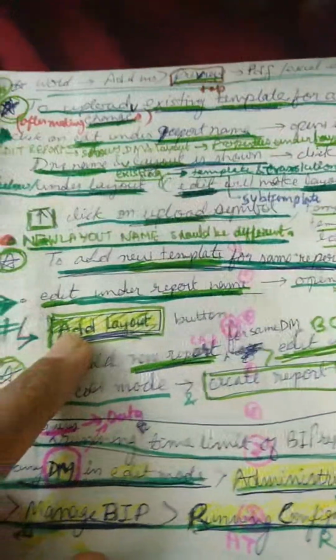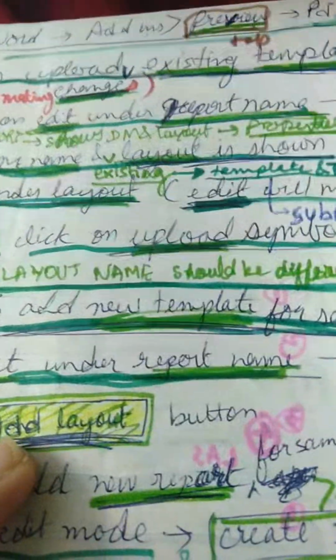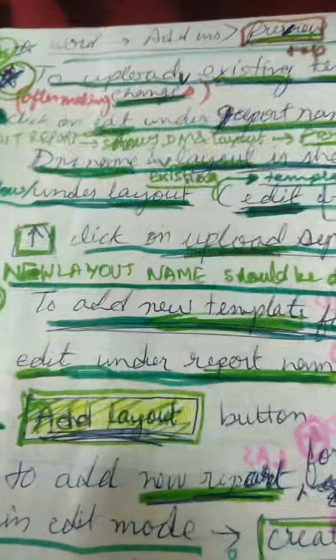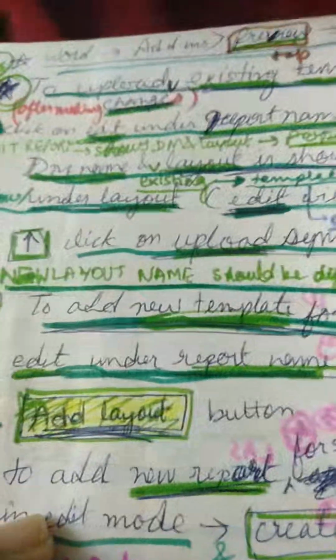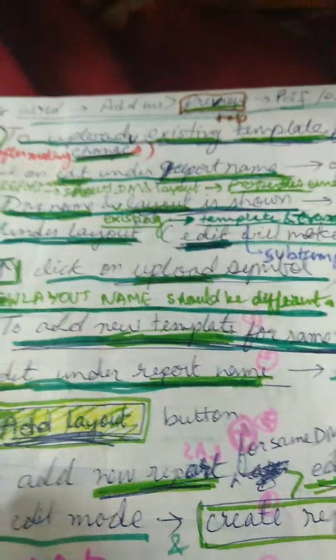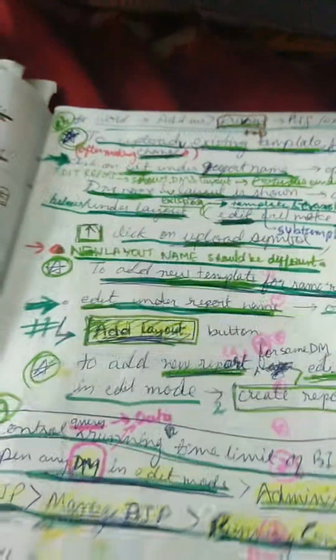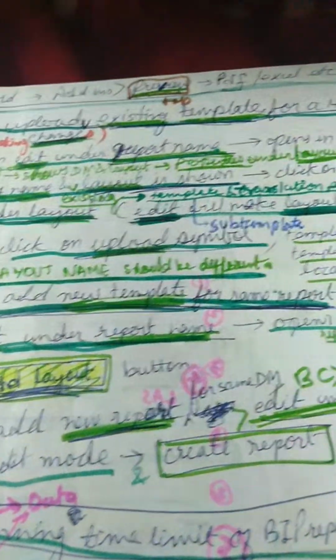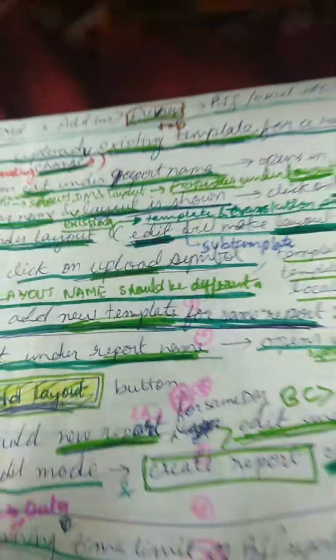Now there are three formats. One thing is when uploading a report, or when I'm creating a report, I can create a new report, I can create a template or new templates for the same DM, or I can use multiple templates within a report, or I can make changes and upload the same template again. So first is how to create a report.